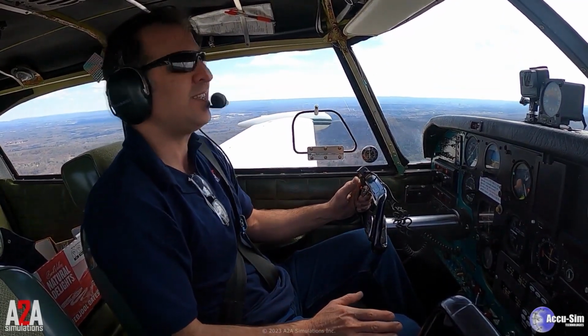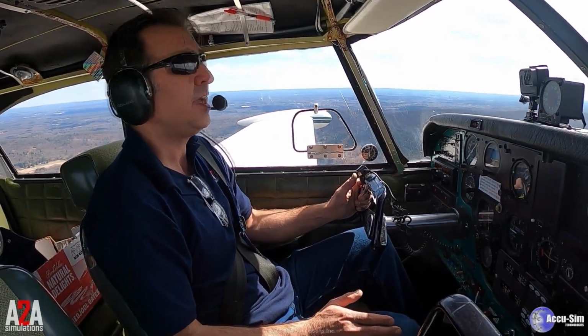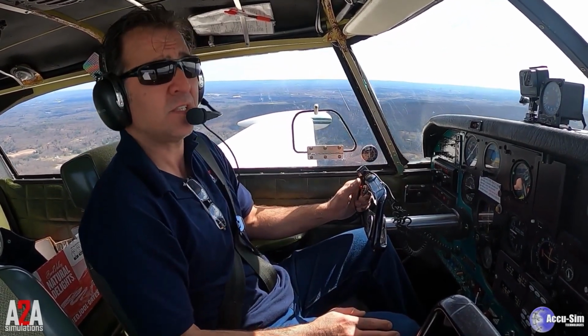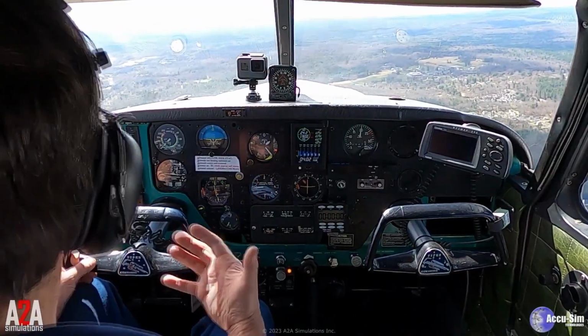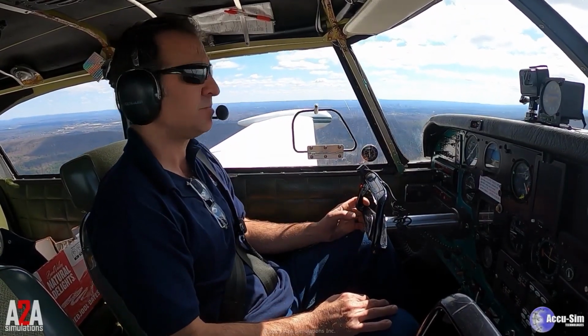I'm going to say 1 out of 10 flights at maximum, at least where I'm flying in New England, the air is as smooth as glass. It's typically like this in a small airplane. And we just needed to deliver this experience.